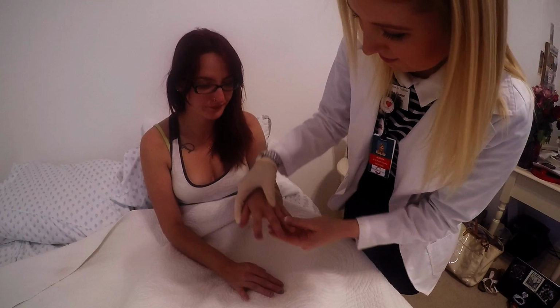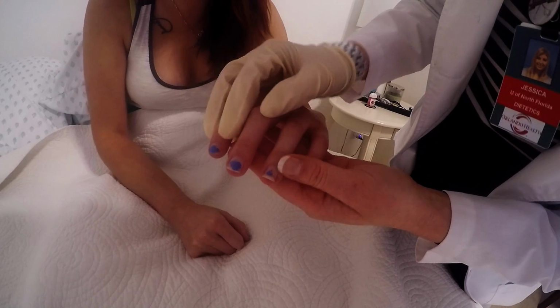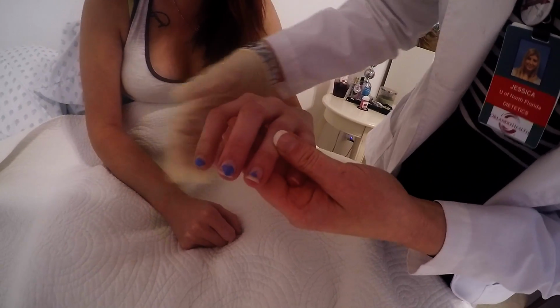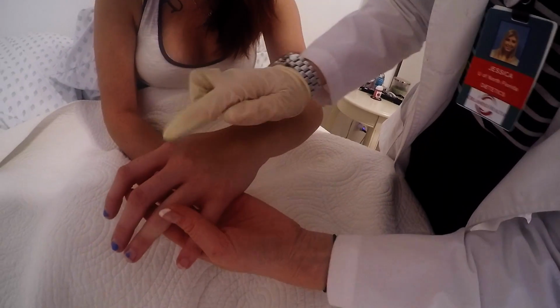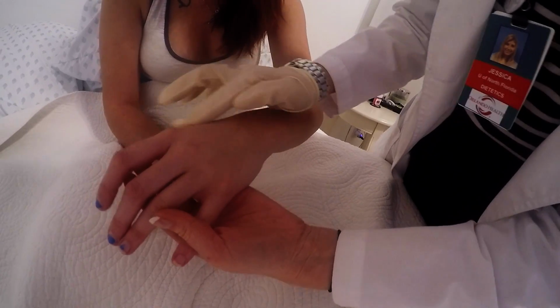Looking at the nails can also be indicative of malnutrition. Spooning of the nails can indicate iron deficiency. If the interosseous muscles severely protrude, muscle loss or wasting could be occurring.